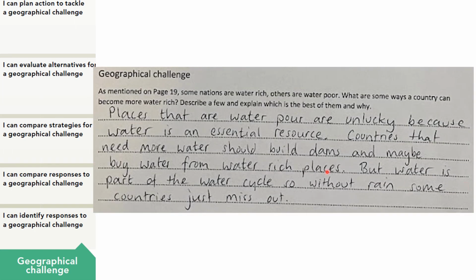So here we go. As mentioned, some nations are water rich, others are poor. What are some ways a country can become more water rich? Describe a few and explain which is the best and why. And see what I've done there. I've done a sneaky move, is that I have told them to describe a few and explain which is the best of them and why. And this will give them an opportunity to compare. Okay? So let's see how they go.